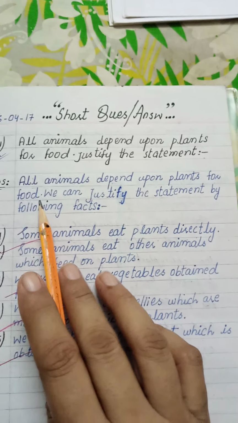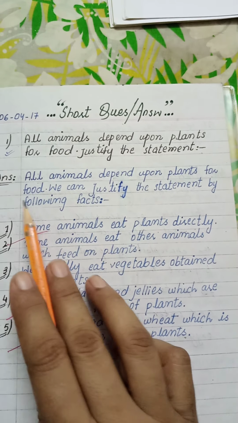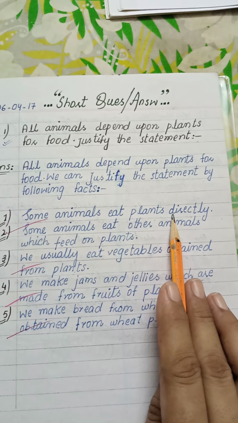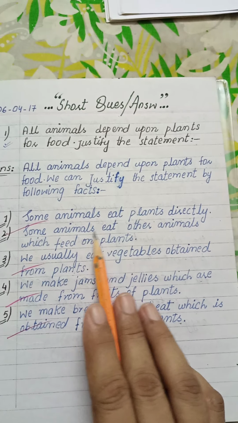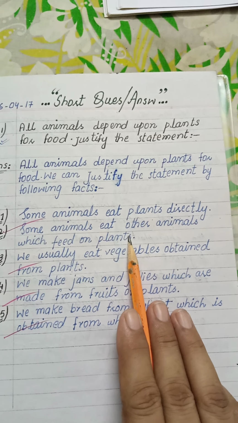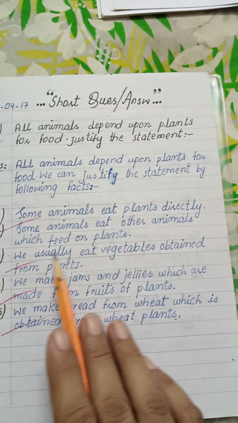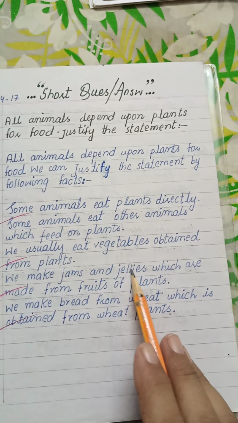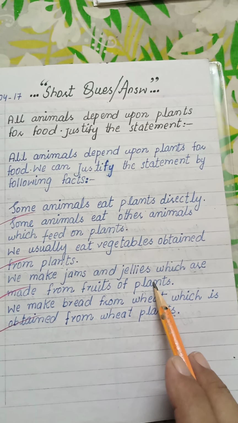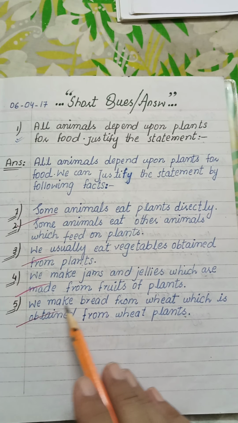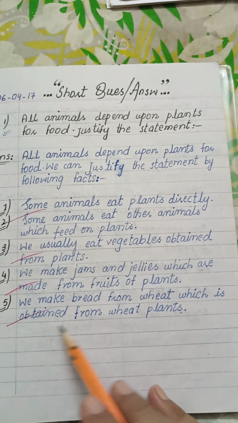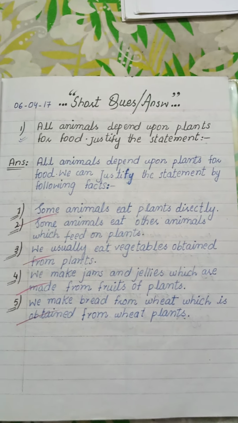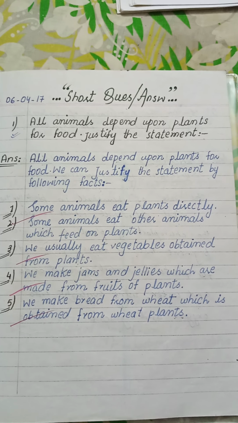Okay, I will read it for you. All animals depend upon plants for food. We can justify the statement by the following facts. Number 1. Some animals eat plants directly. Number 2. Some animals eat other animals which feed on plants. Number 3. We usually eat vegetables obtained from plants. Number 4. We make jams and jellies which are made from fruits of plants. Number 5. We make bread from wheat which is obtained from the wheat plant. Write the answer with blue fountain pen and write neatly.